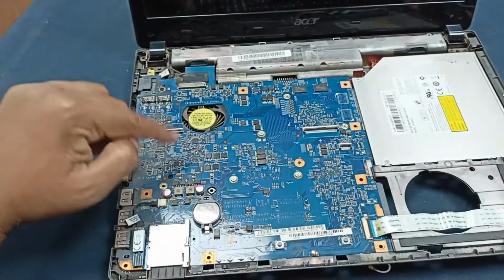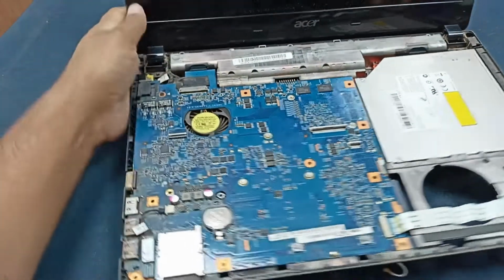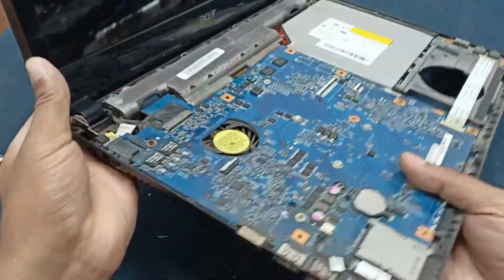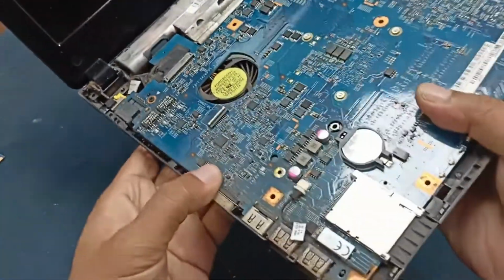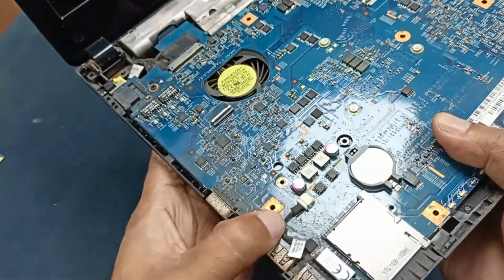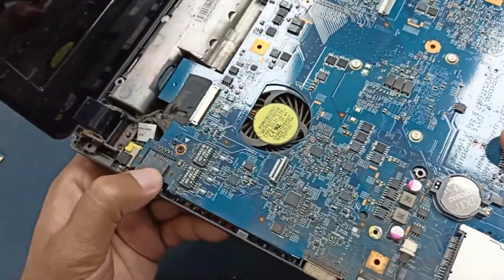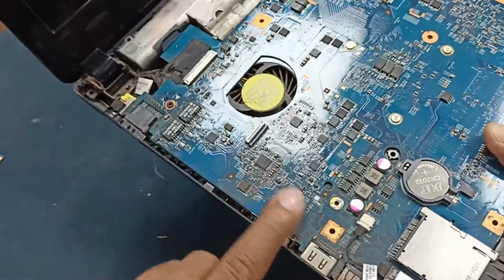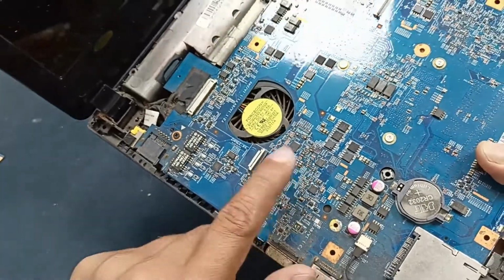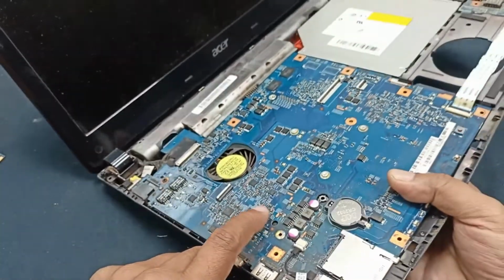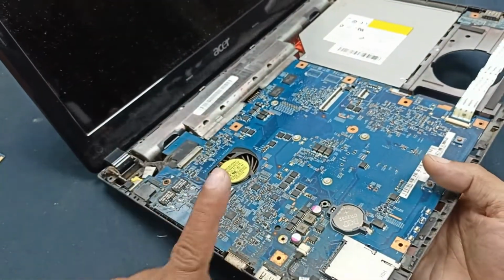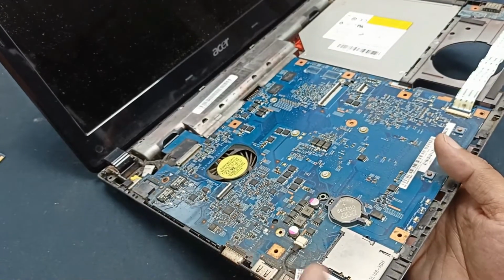Now this is the laptop motherboard, and it is very dirty. Look at this on the motherboard. There is so much dust and so much fungus. First of all, I need to clean this circuit, and after that I will diagnose this motherboard. Where is the problem?